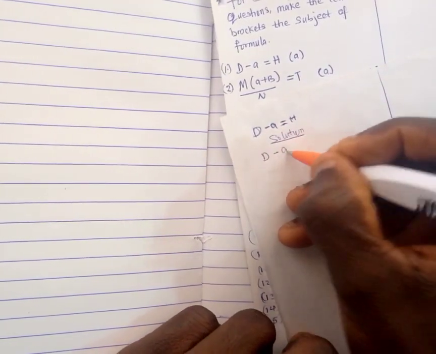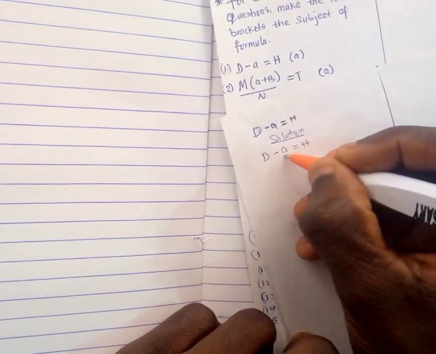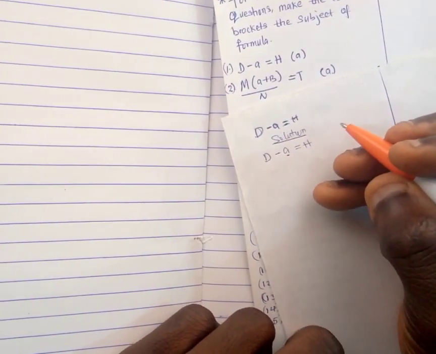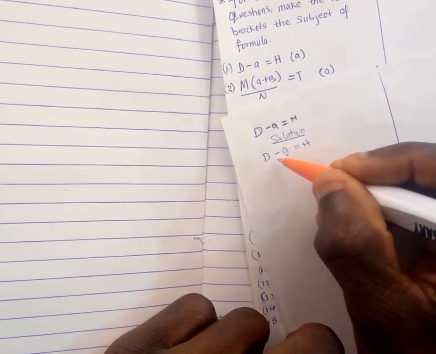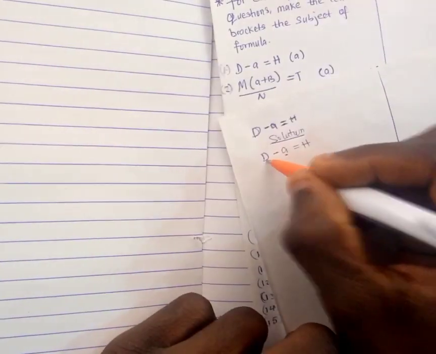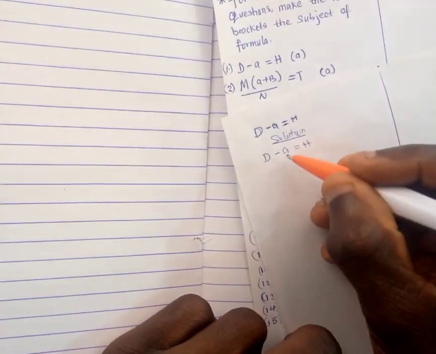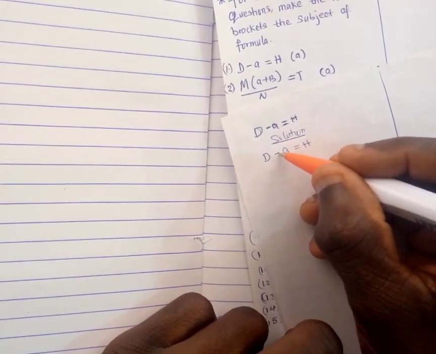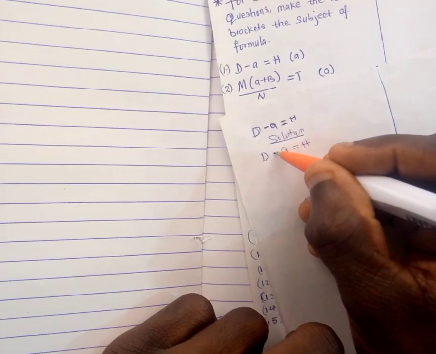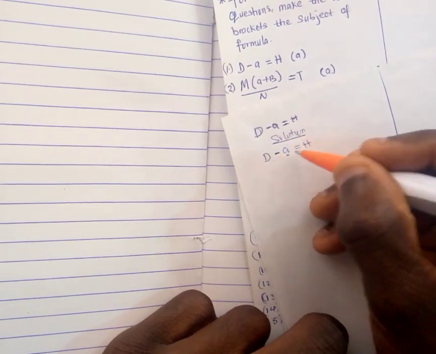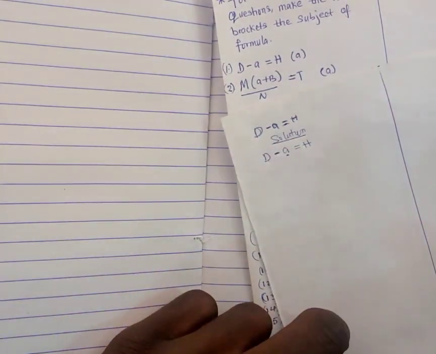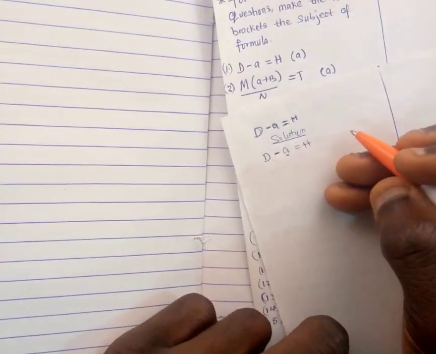Now let me rewrite the question. D minus A is equal to H. We are making A the subject of formula. How can I do this? I can start anywhere. I can decide to take this to the other side and bring it to the other side, and I can decide to take this to the other side and it will remain only A. Then because this is negative now, we make sure it becomes positive, and we have to multiply both sides by negative sign. But the approach I want to use here is this.